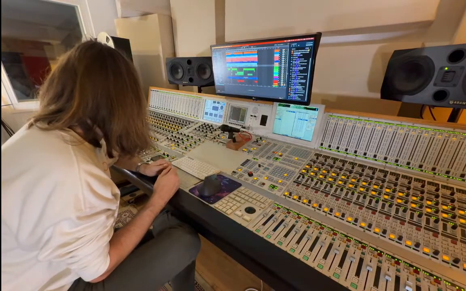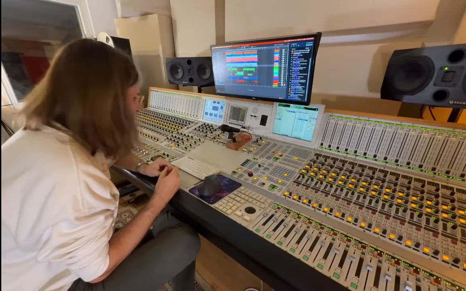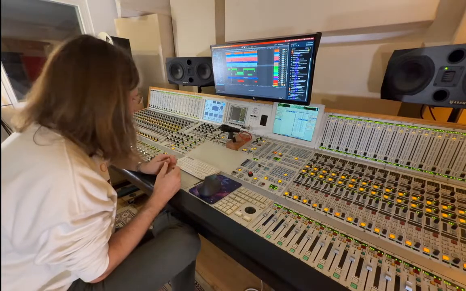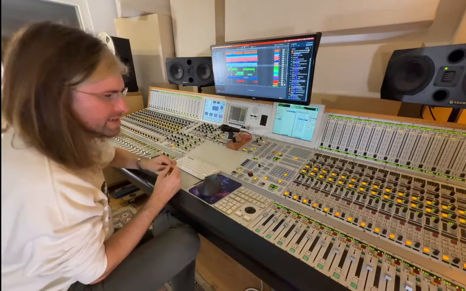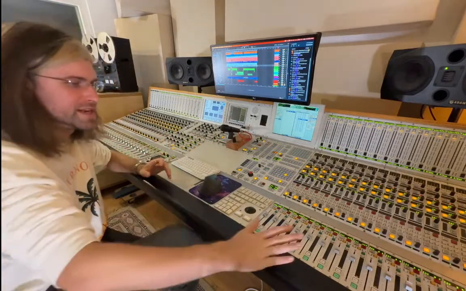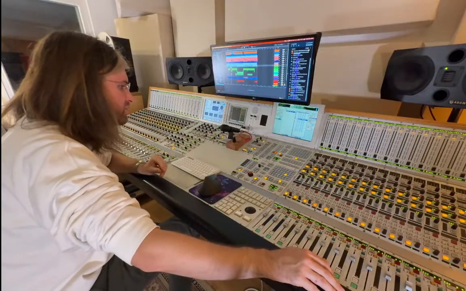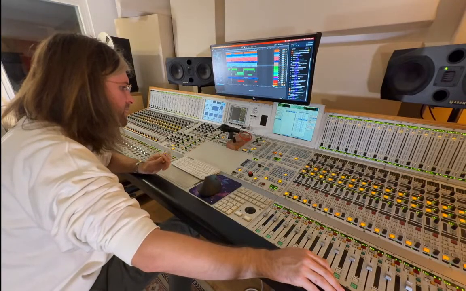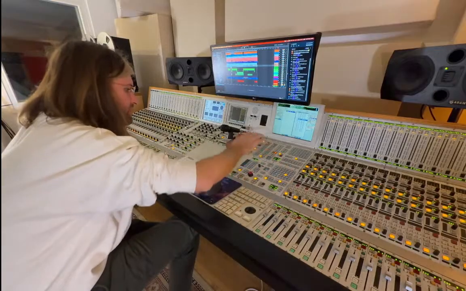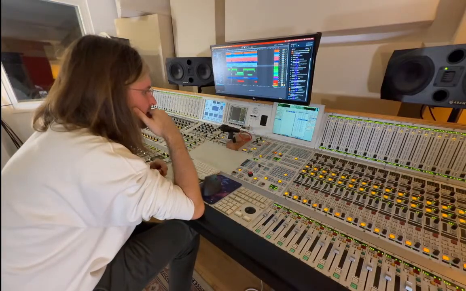Yes. So first thing for me, in order to make a mix on this console, would be labeling. And I have a setup right now where all my faders are at 0 and all my faders are going to sum 1 and 2.